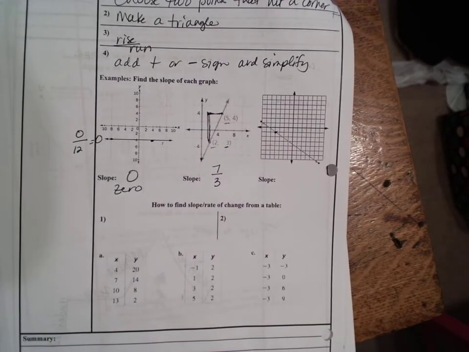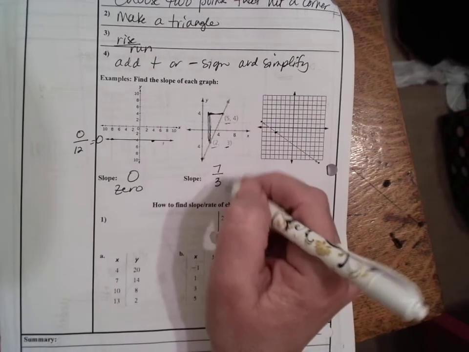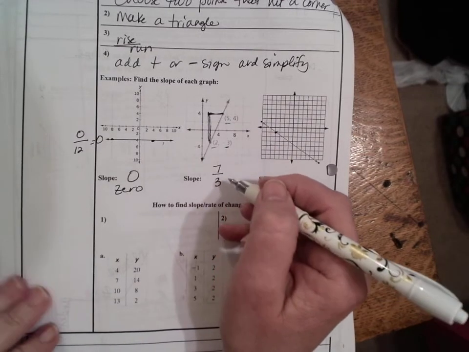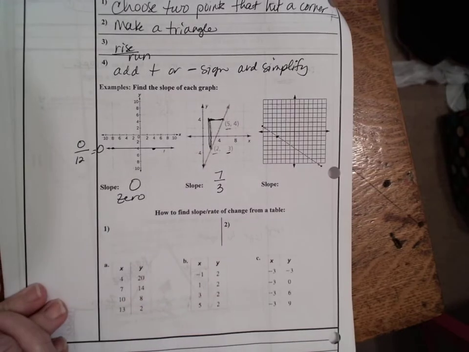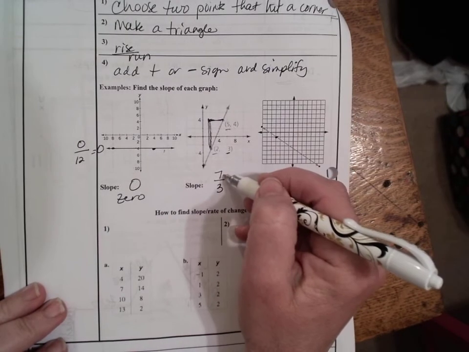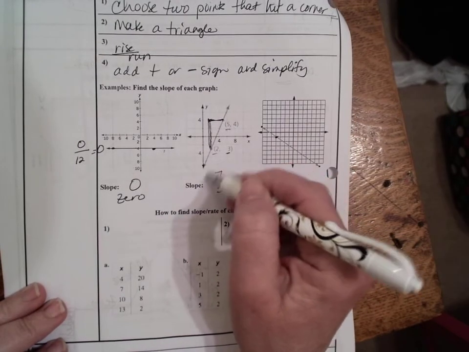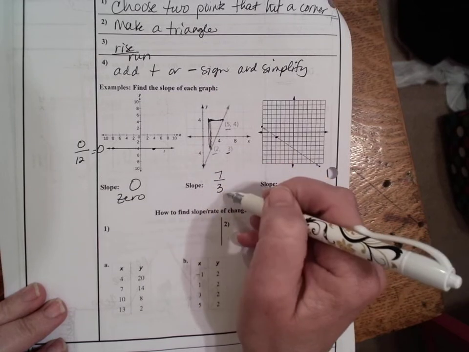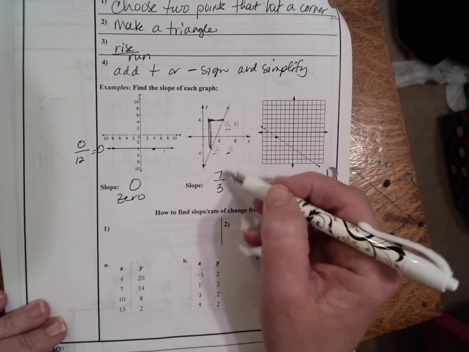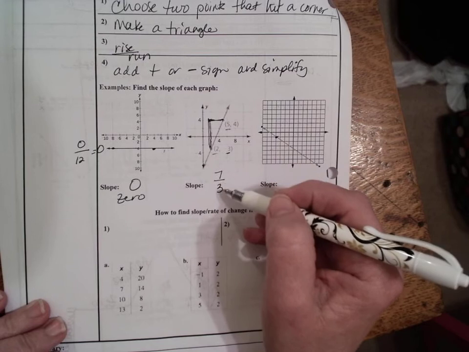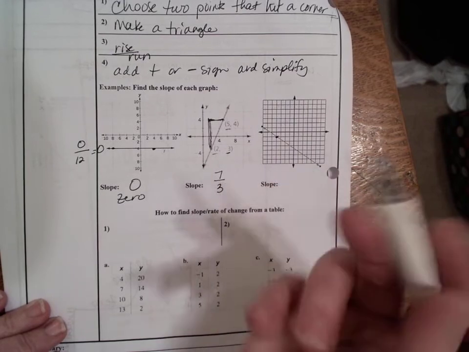Now, here's the deal with slope. Don't change it to an improper fraction. Leave it as 7/3, because this is one thing I forgot to tell you. It's a ratio of the change in y over the change in x. So leave it 7/3. A ratio is written as a fraction. That's one of the ways you can write a ratio.